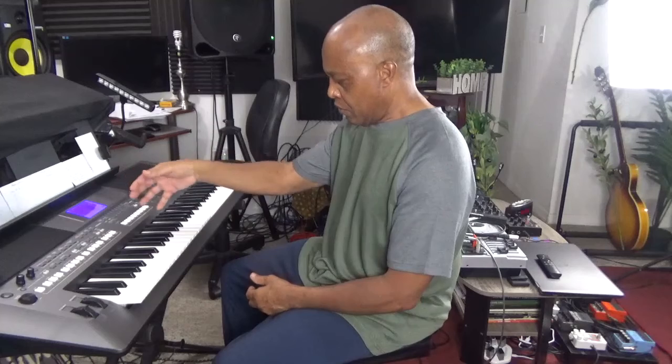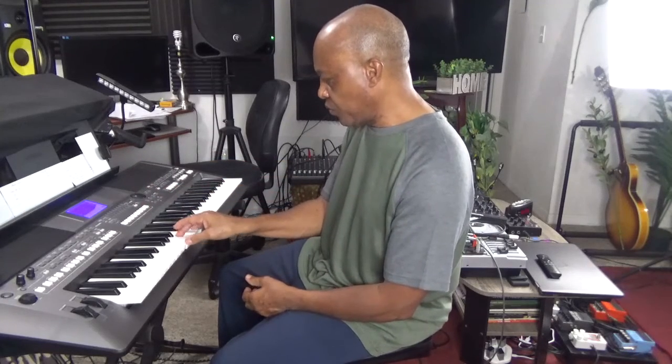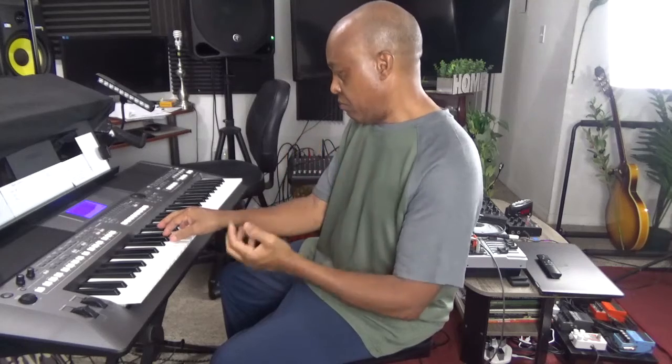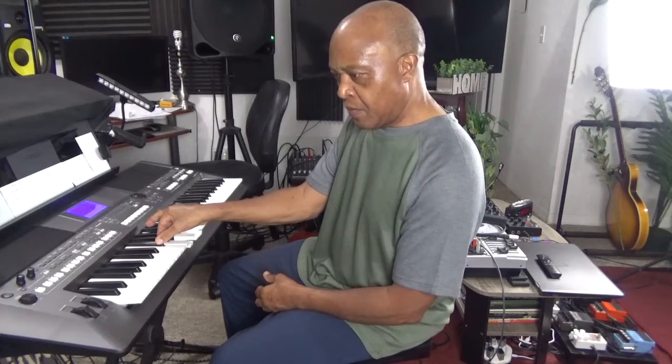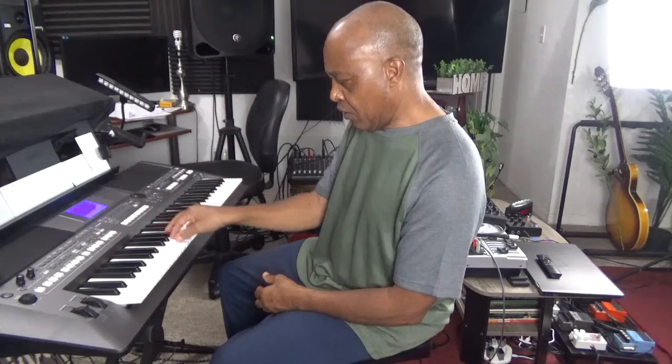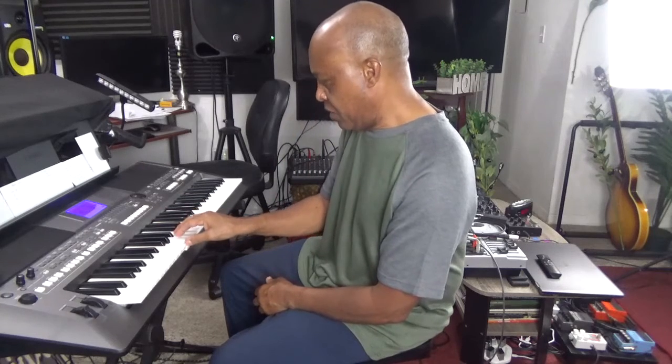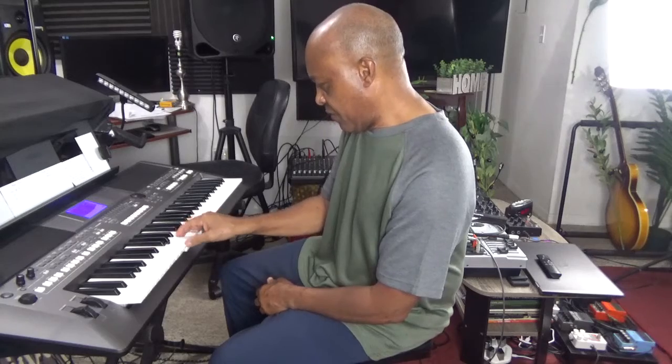For example, G major triad. I'm going to play D dominant seventh, and then resolve on G in root position: G, B, D. That's just an authentic cadence, because the root G is at the bottom of the triad.